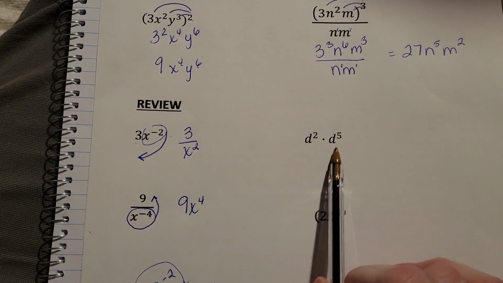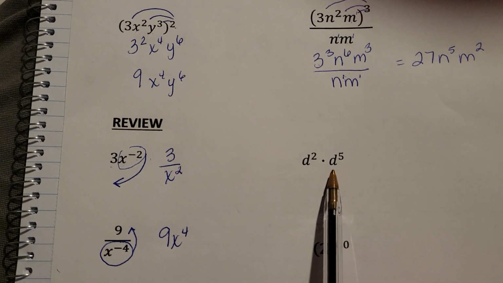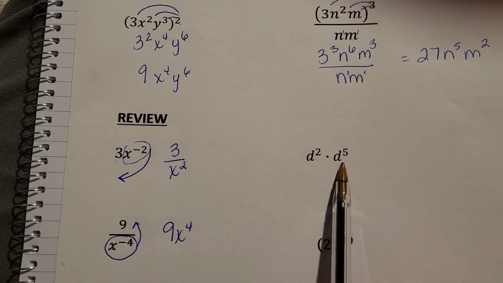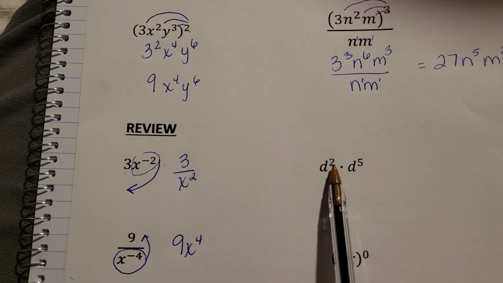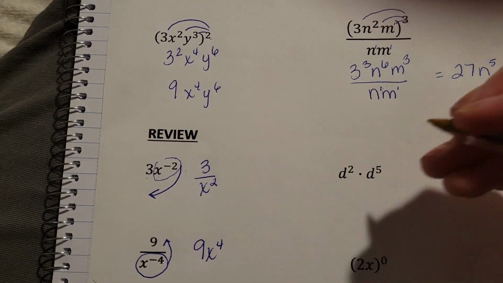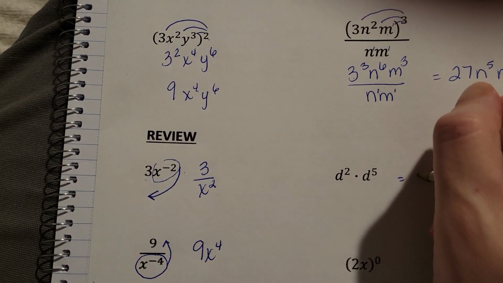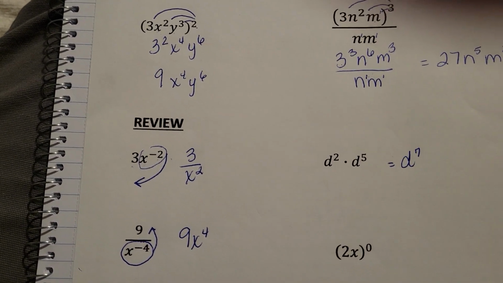So now I want to review the product rule. So the product rule just says that when you're multiplying two exponents with the same base, you add the powers. So this is the second power, this is the fifth power. So 2 plus 5 is 7, so that'll be d to the 7th power.